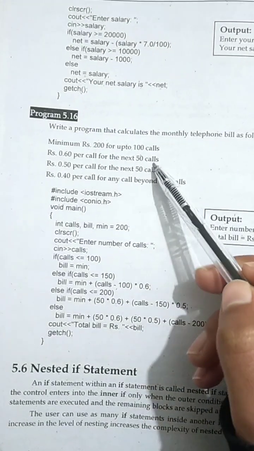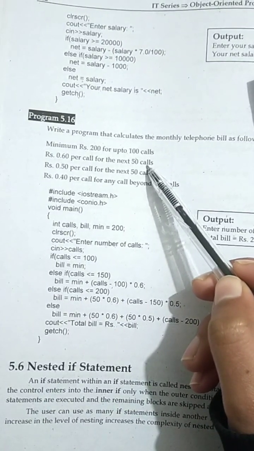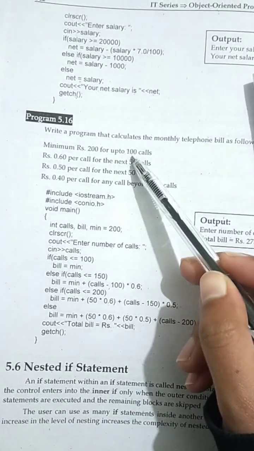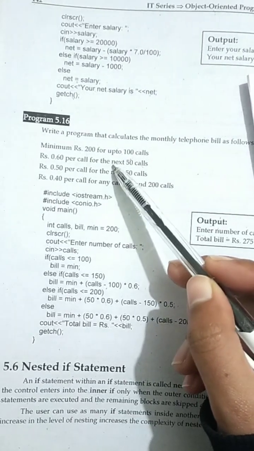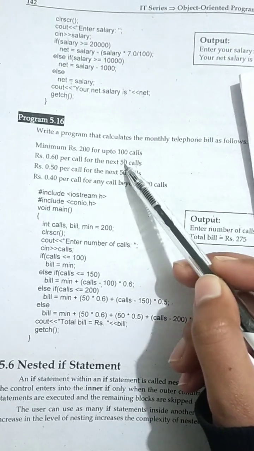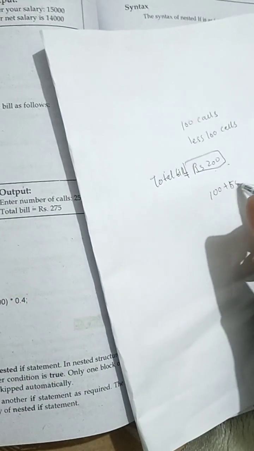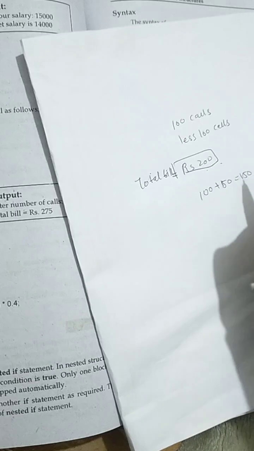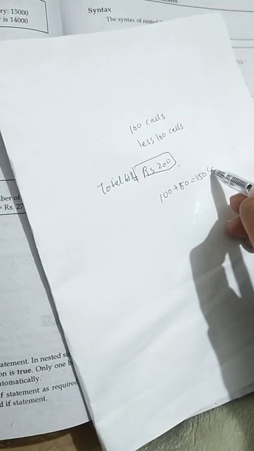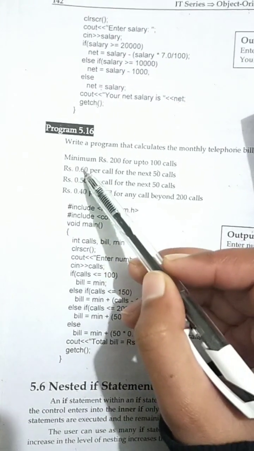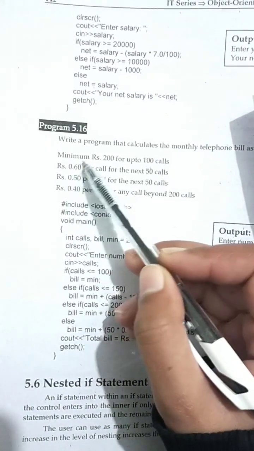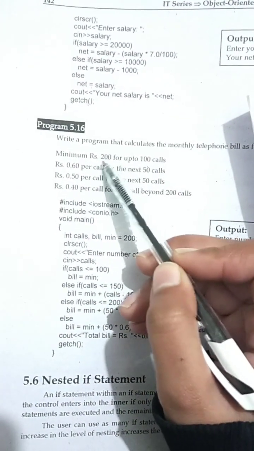In the next statement, the program tells us that if the user made 100 and the next 50 calls, it means 100 plus 50, 150 calls, then 0.60 rupees should be added to this amount.